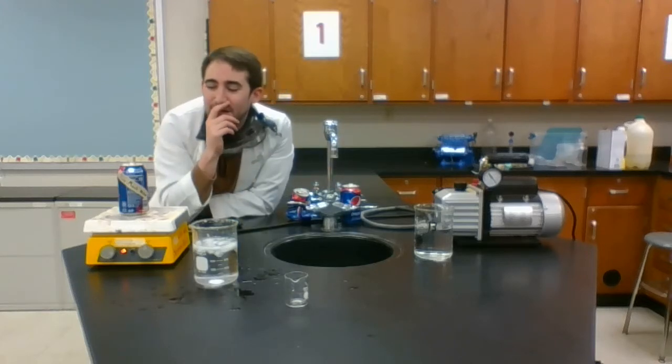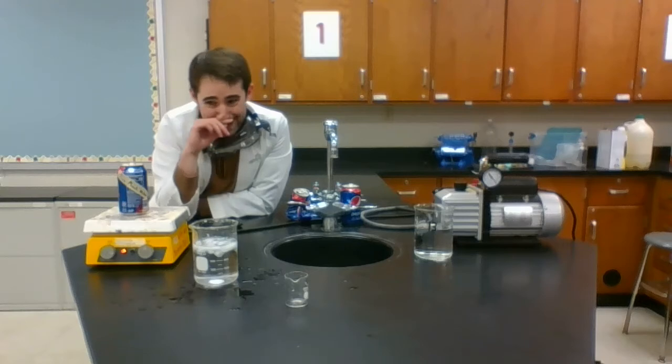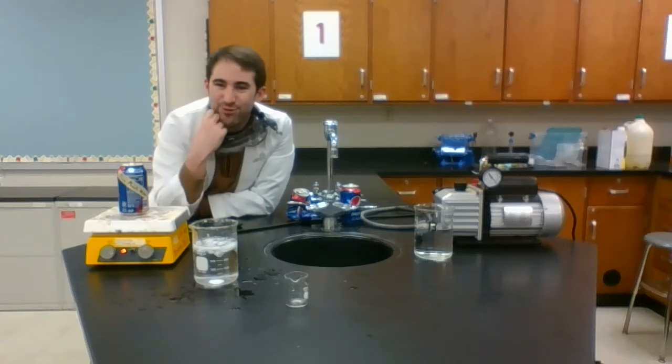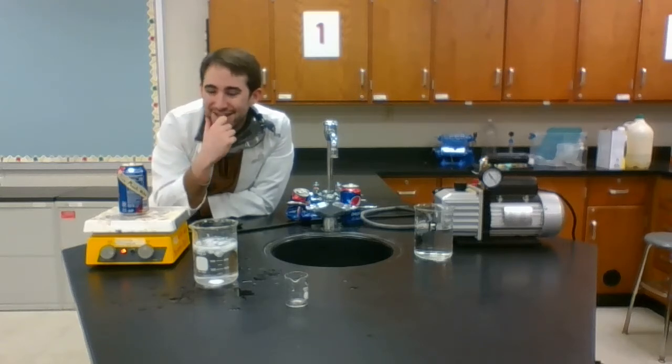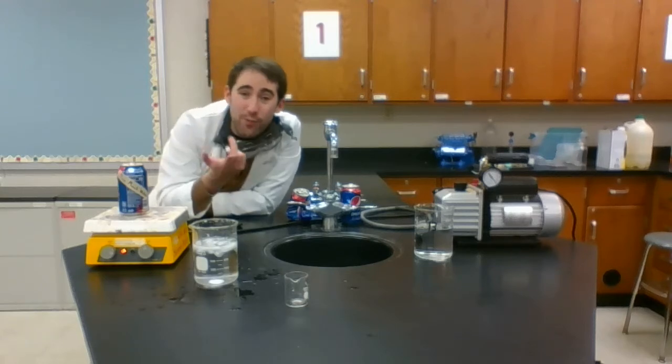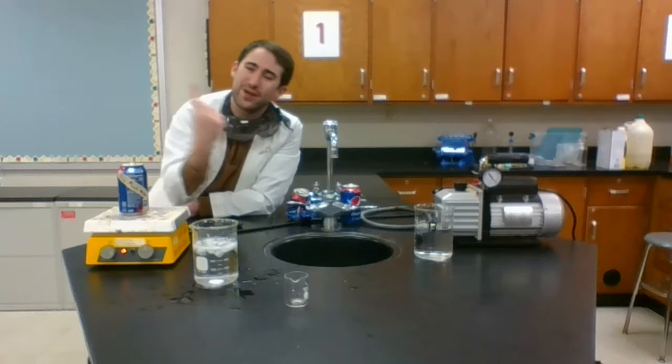Okay, so if we were to do this with something else besides metal, like glass or styrofoam or plastic, how would this be different? So part of it could be about the opening. If you're using a styrofoam cup, that's got a big, wide opening.